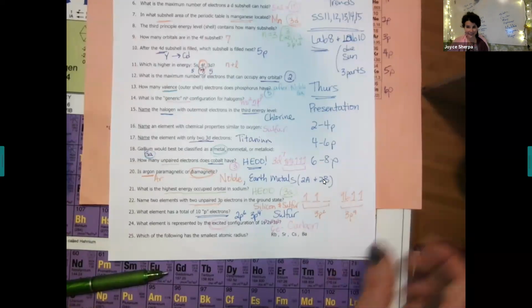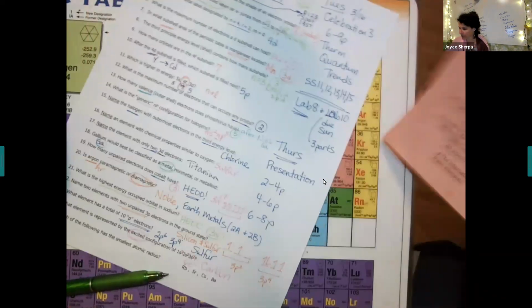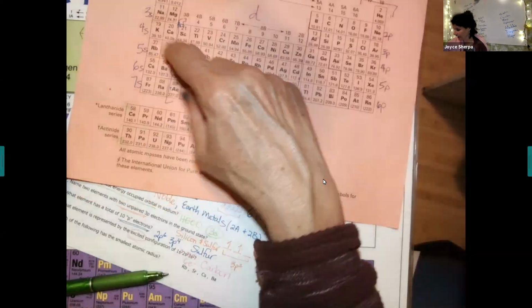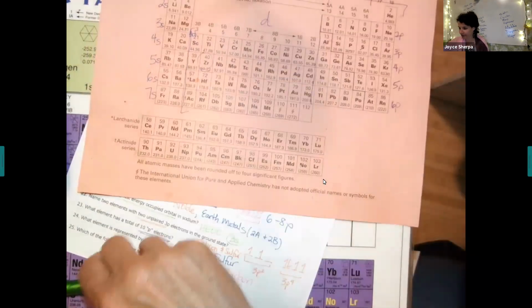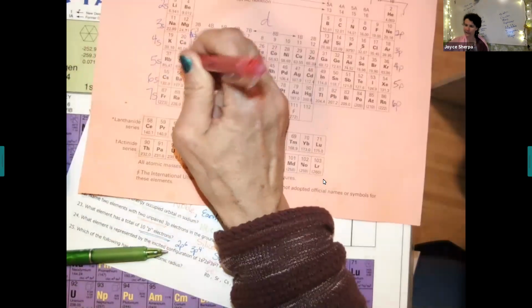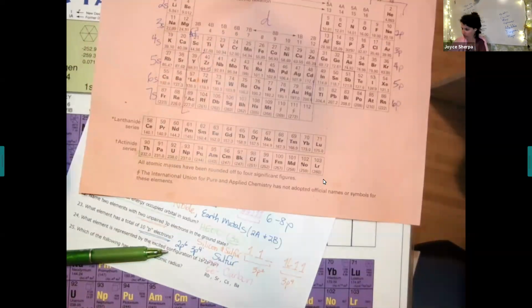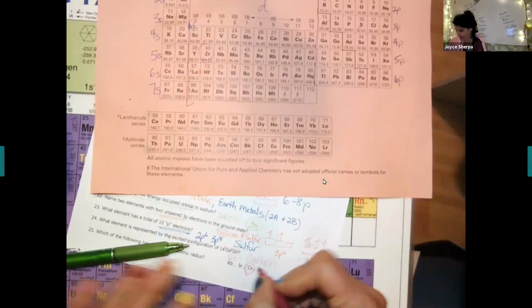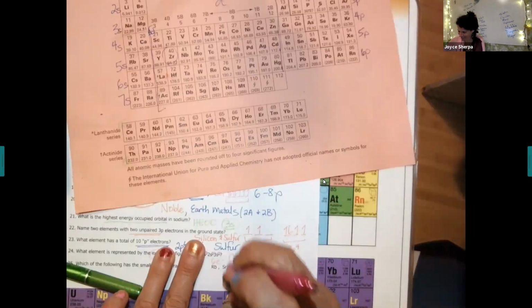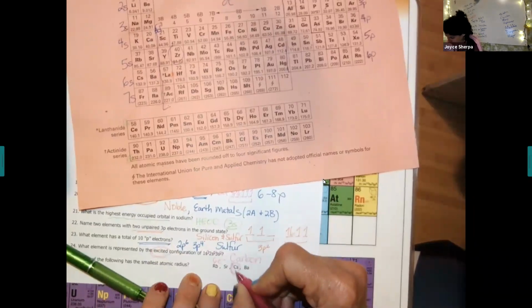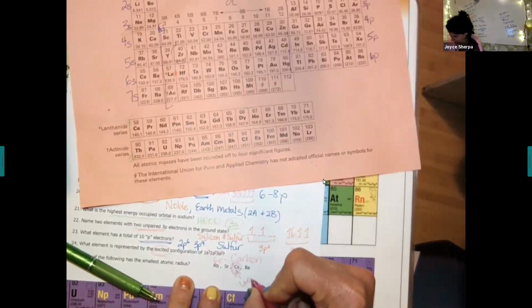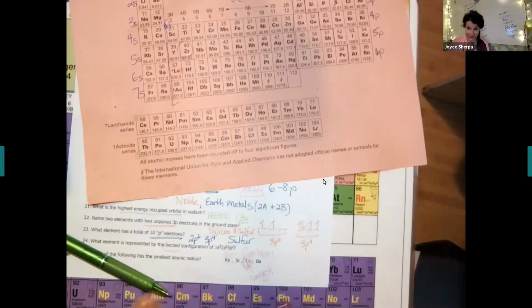And then number 25. This is what we did today. So we find where we are in the periodic table. Rubidium, so we're here with these four, and the lowest corner, cesium, is going to be, oh, sorry, that's the largest. That is not my answer. So read the question before you answer it. I did that on purpose, right?